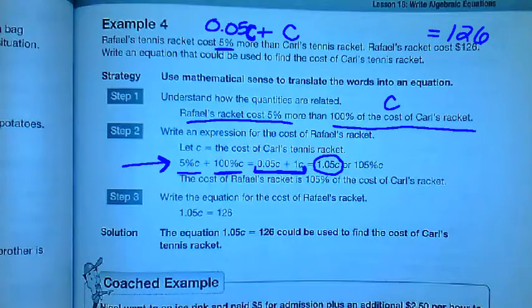So our final equation is going to be 1.05c is equal to 126. If it was less than, we would just do a simple subtraction, so it would be c minus 0.05c.